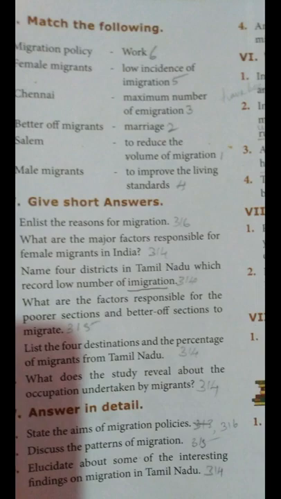The pattern of migration is very complex, comprising of a number of streams, from that till the cost of migration. Next to that, reasons for migration in India, that picture also you want to draw, and you will write the percentage also. That one is the second question answer.